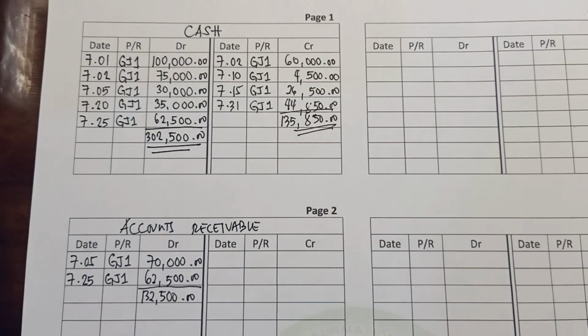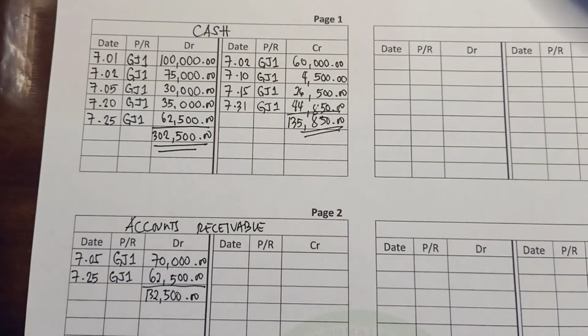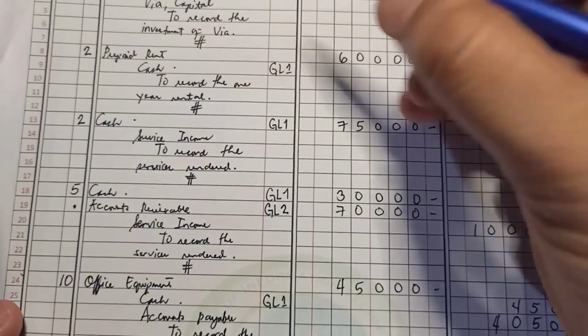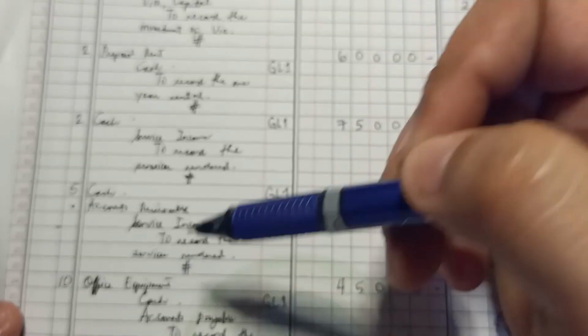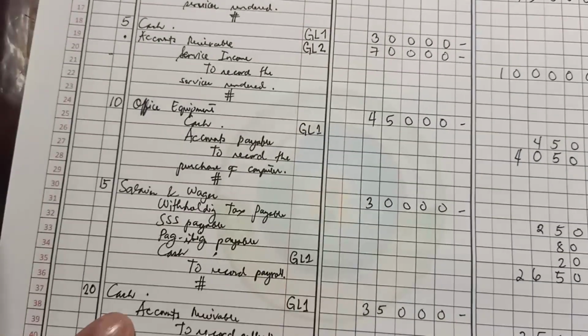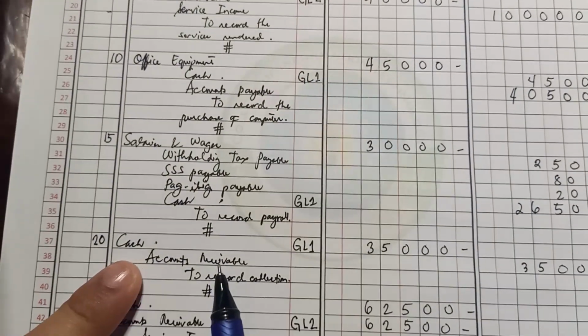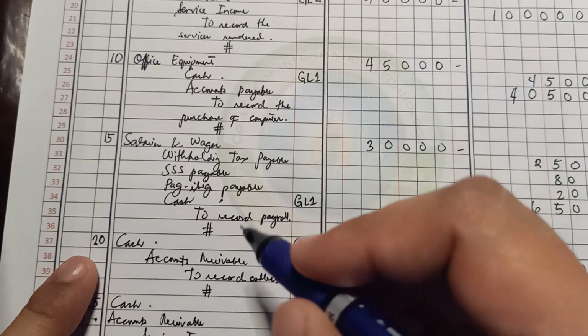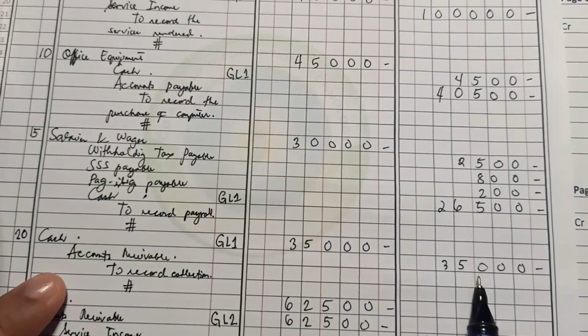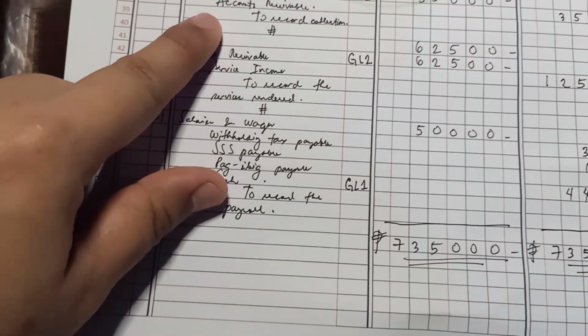Okay. On credit side. Yan. Titignan natin. Credit side. Ayan. Meron lang po tayong isa. Okay. That is dated July 20. Yan. So, worth 35,000 pesos. Okay.